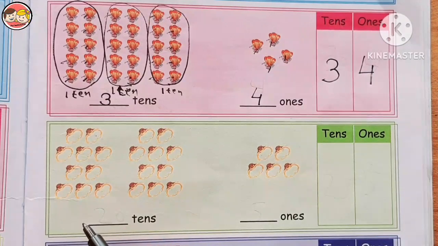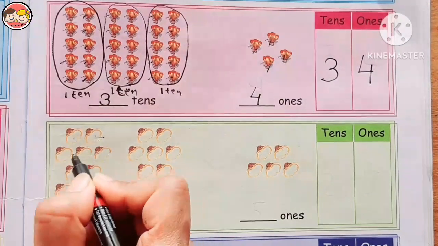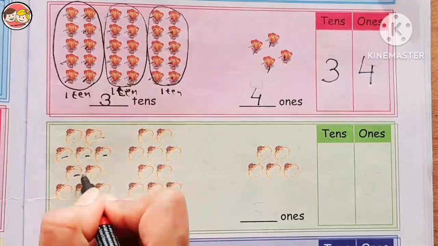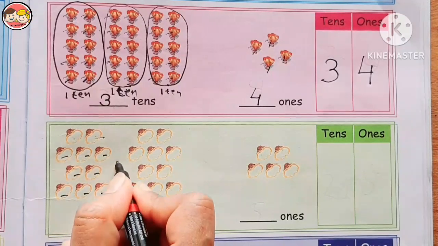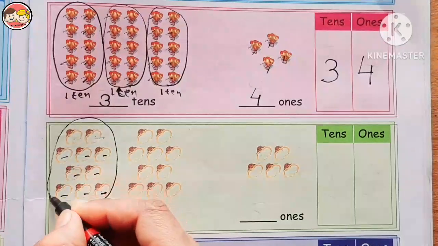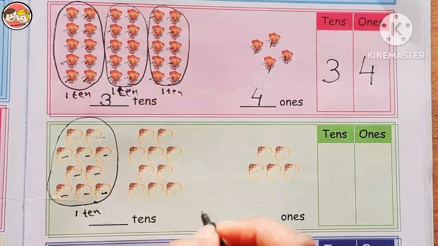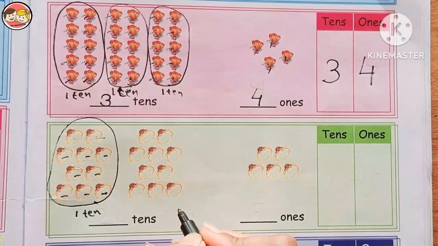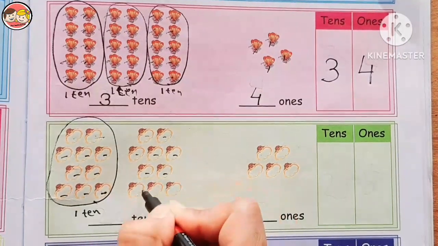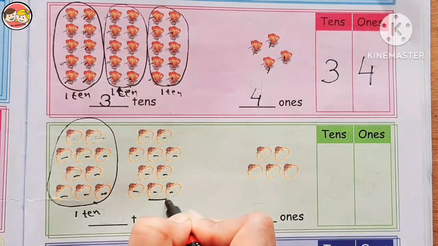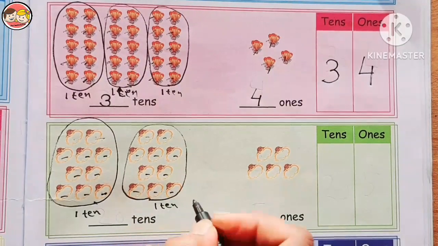Now look at the next picture. These are all rings. Let's count how many rings are there. 1, 2, 3, 4, 5, 6, 7, 8, 9, 10. So let's make a bundle or group. So this is 1 ten. Let's count one more time. 1, 2, 3, 4, 5, 6, 7, 8, 9, 10. So one more group. So 1 ten.